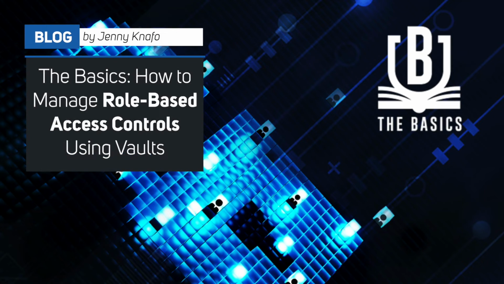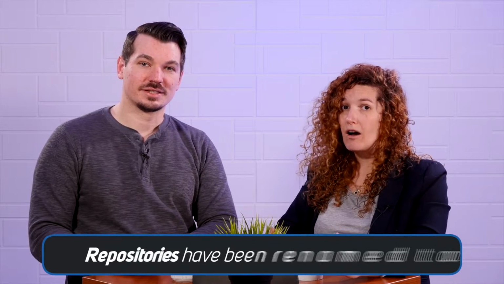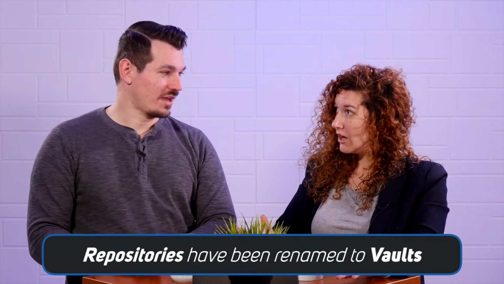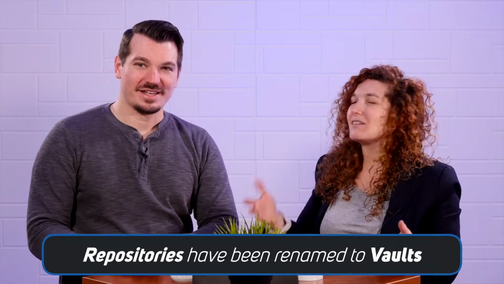So last week, I wrote about RDM, how to manage role-based access control using your vault in RDM 2019.1. Now, maybe you're wondering why I am saying RDM 2019.1? Because it is the beta release right now. And one of the changes is that instead of repository, we're going to be using vaults. Simply because it is a vault, it makes sense, where you keep everything. So we just changed the name repository to vault, so we don't confuse you.